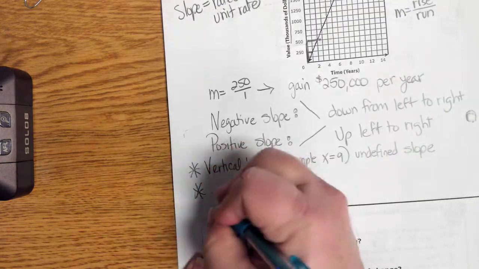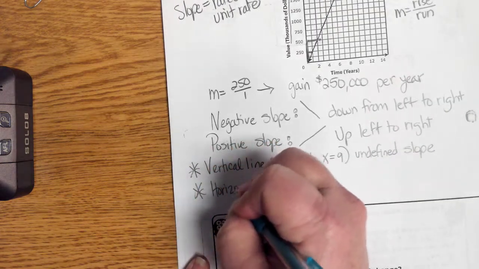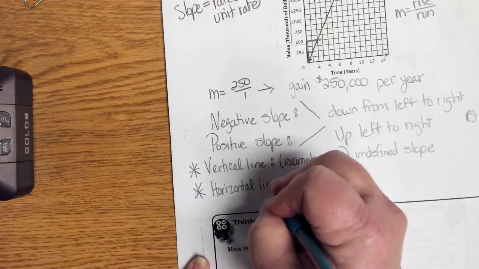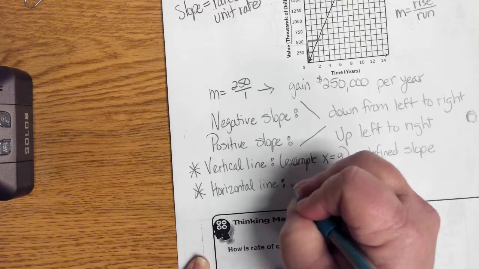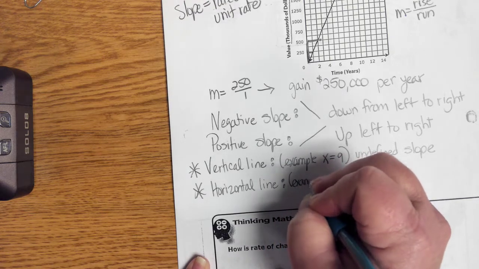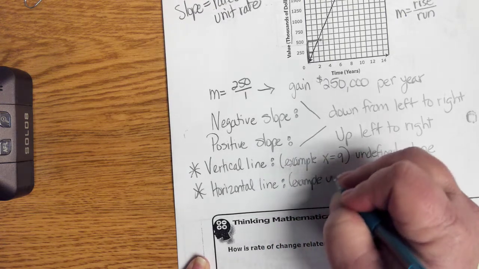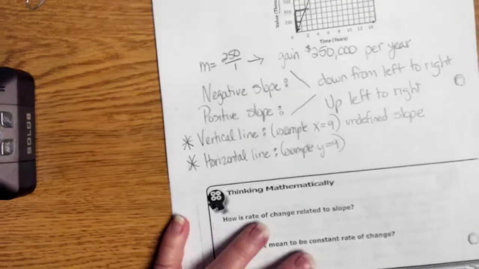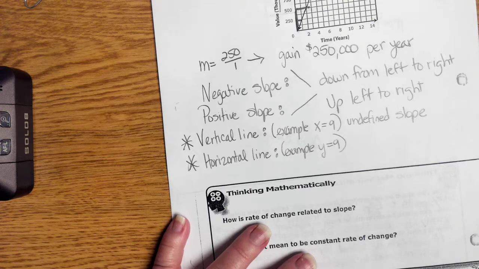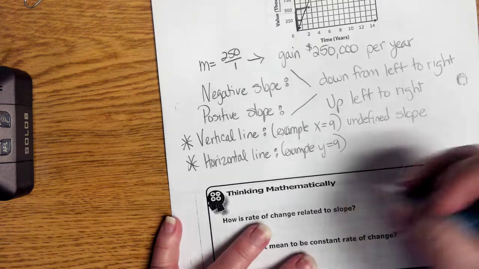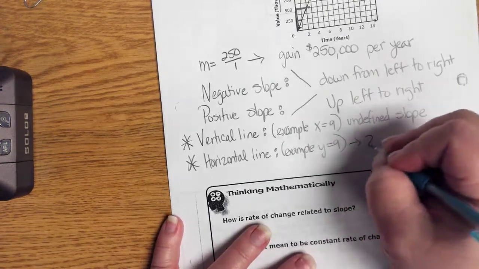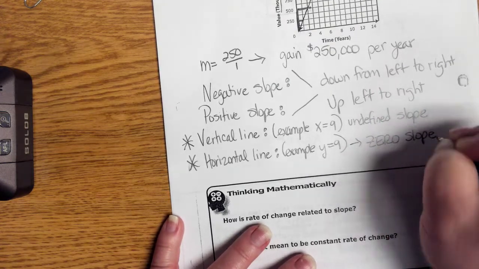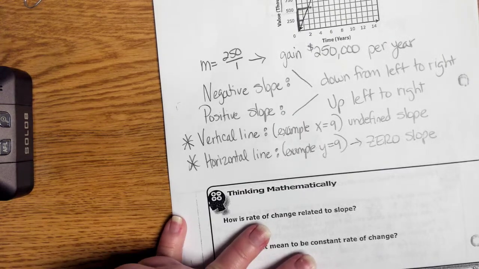If it is a horizontal line, what would the slope be equal to? For example, y equals 9. What would your slope be equal to there? It's considered a 0 slope. And you need to know that. Undefined and 0 are two different things.